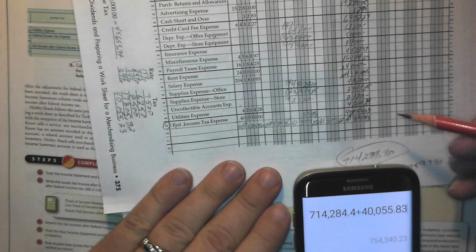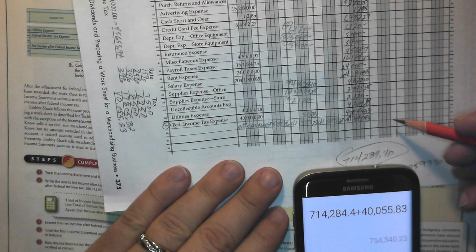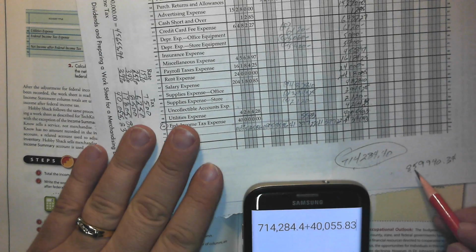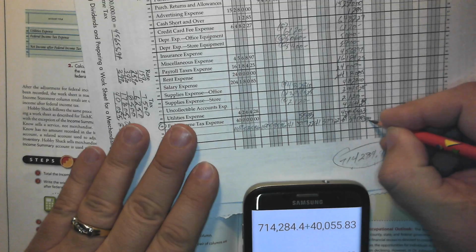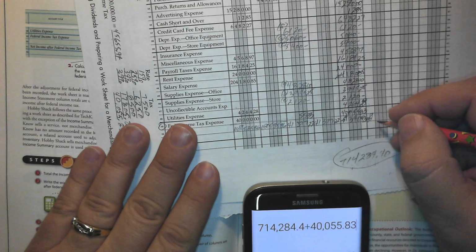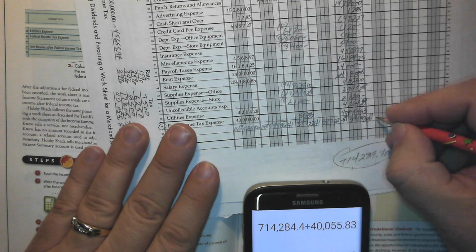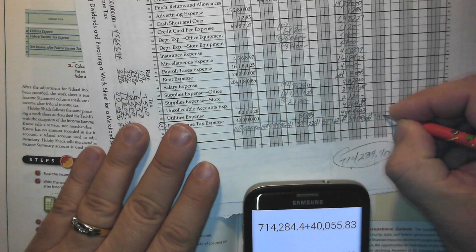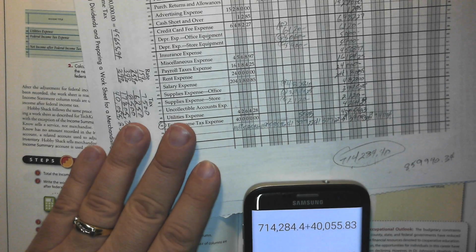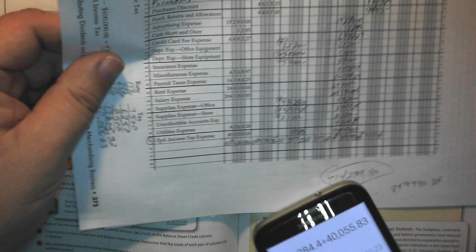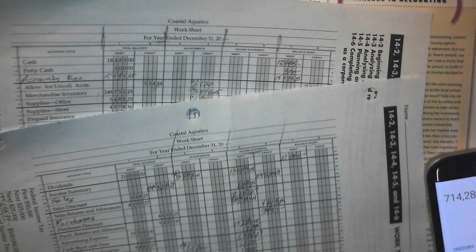So the credit column, that's already added up, 859,940.34. Add that up.